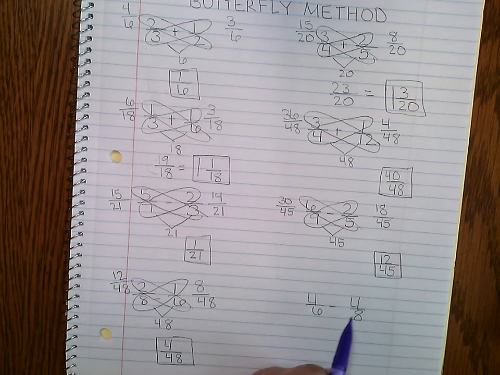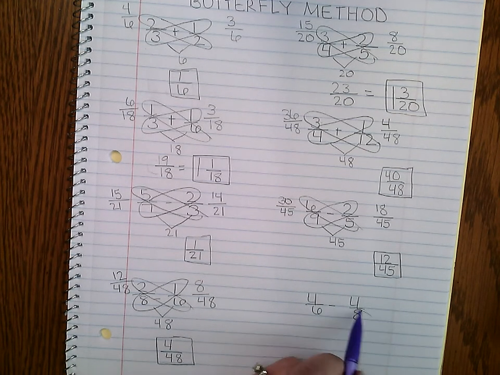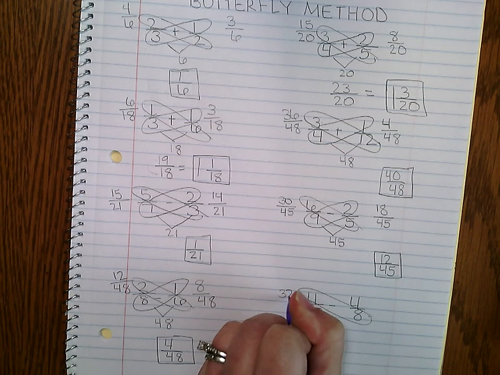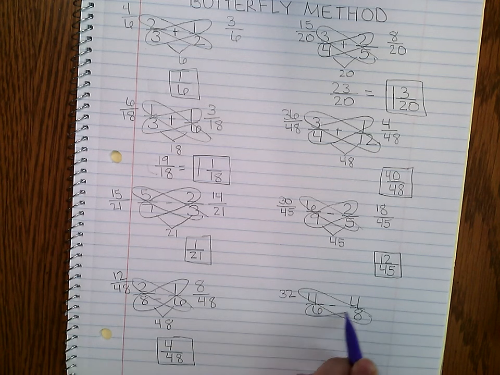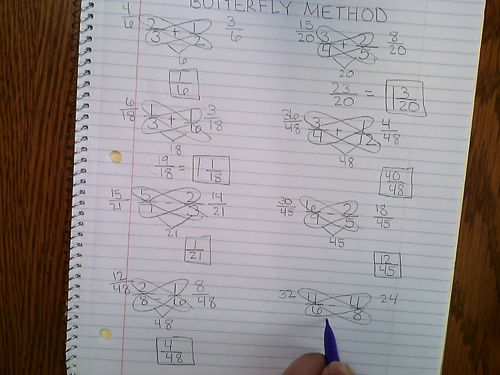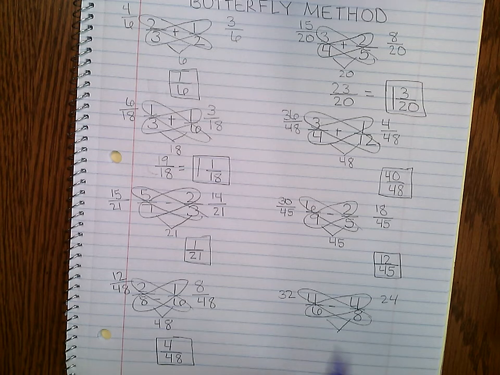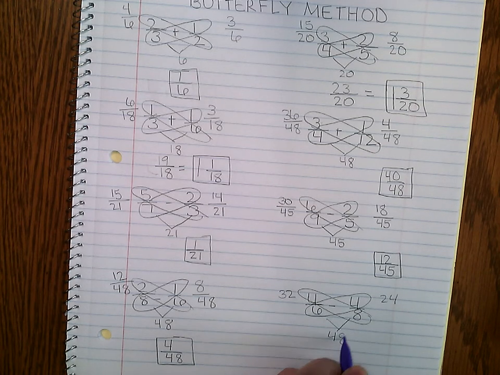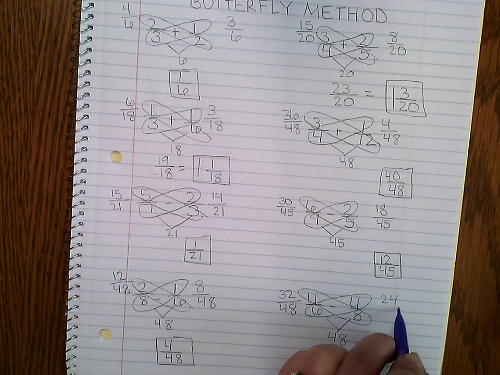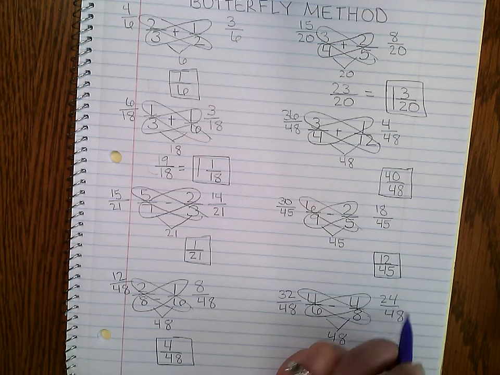All right, last one. 8 times 4 is 32. 6 times 4 is 24. 6 times 8 is 48. So I have 32 over 48 and 24 over 48.